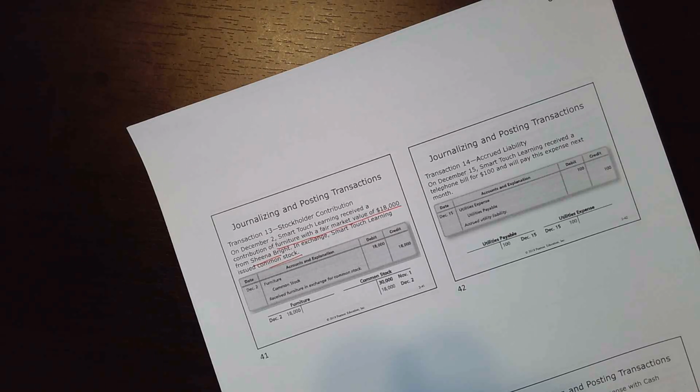Some contributions will be cash, some contributions will be tangible assets like furniture, computers, building, and land, and sometimes the contribution could be services, and we'll talk about that in the equity chapter, I think chapter 12 or 13. We're going to talk about how we exchange services for common stock.